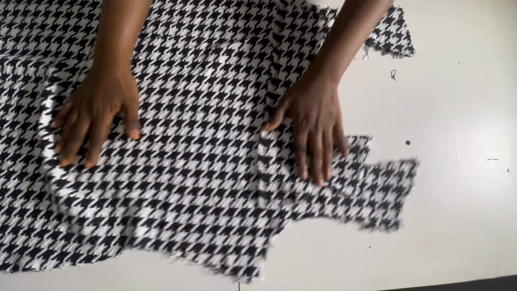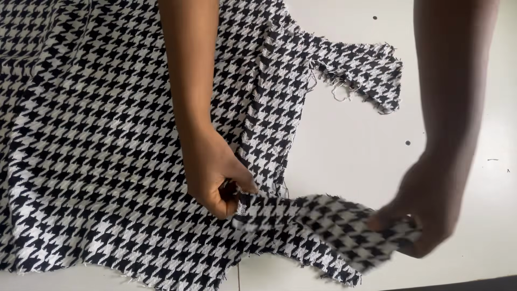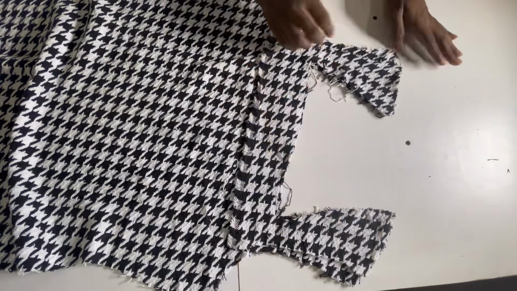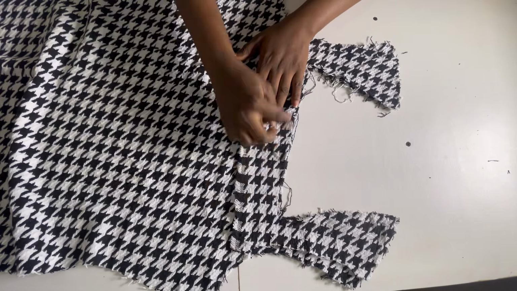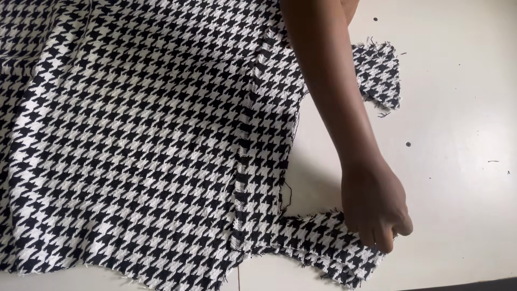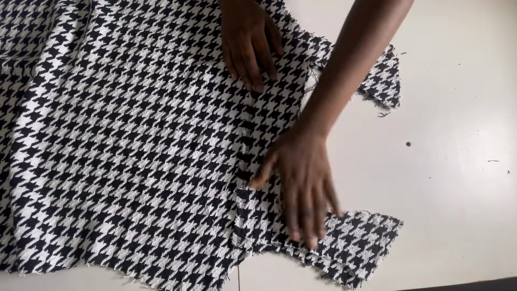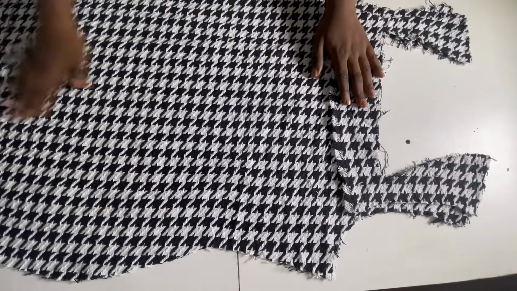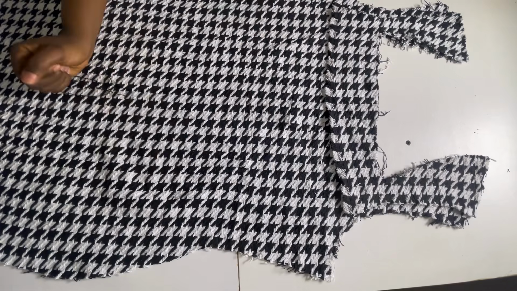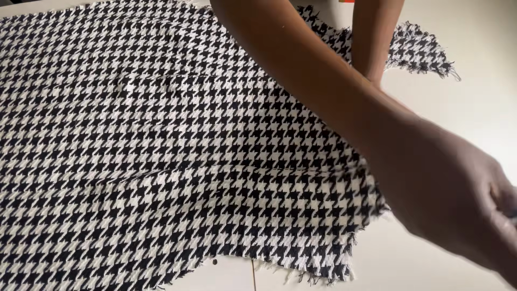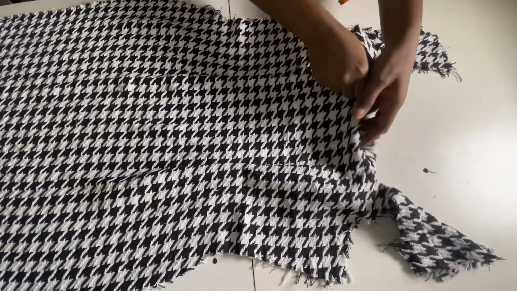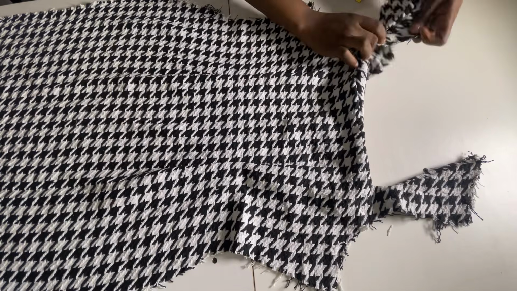So now let's place the facing on our front piece. As you can see, can you see it? It's equal. So I'm just going to go ahead and stitch the neckline just like how I am demonstrating. Can you see? So I'll head over to the machine and do that. After that, I'll stitch my dart as well. So this is what our front pattern is looking like. As you can see, I've gone ahead to stitch the neck facing.